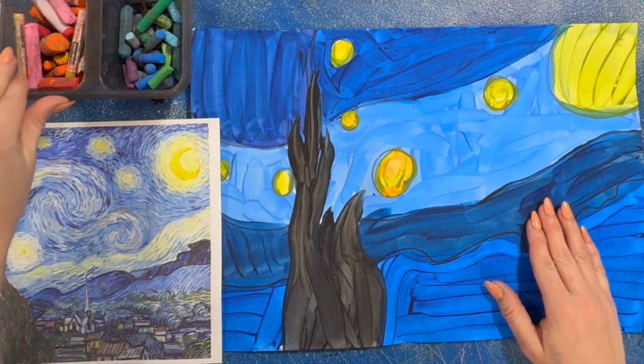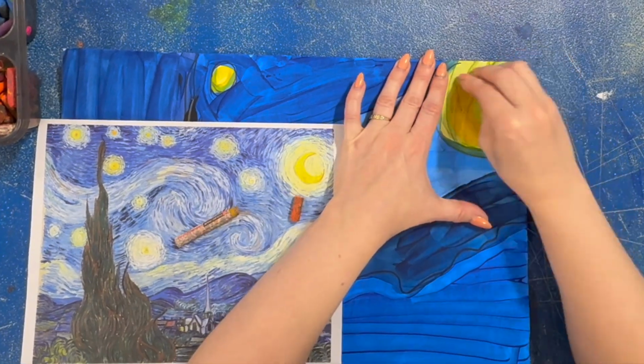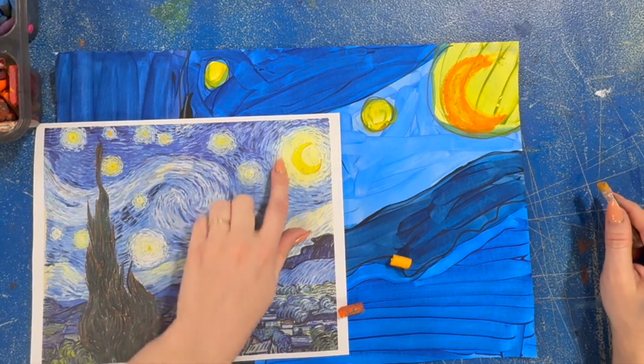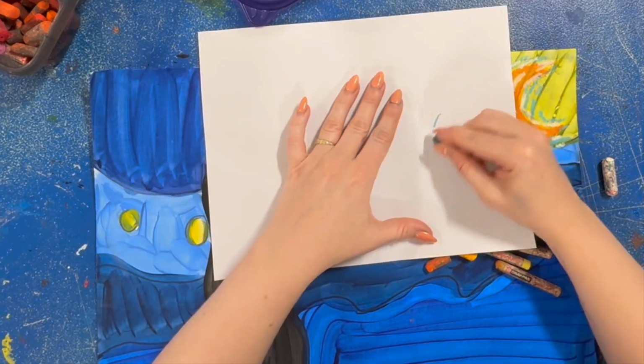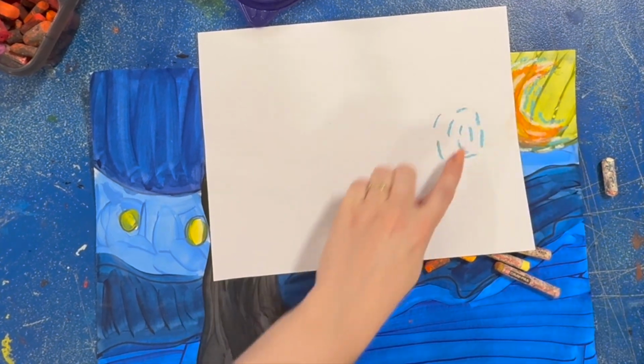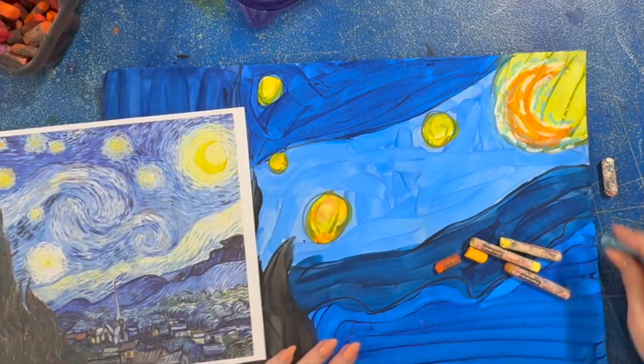So I'm gonna start with the sky. I'm now going to look at those little brush strokes. These little lines called Impressionism lines. They're like little dashed lines. So this is what you're gonna add throughout the whole sky.